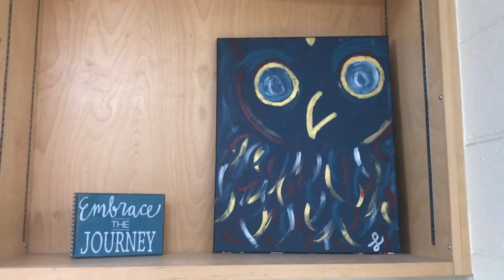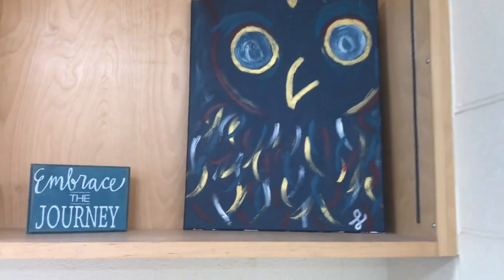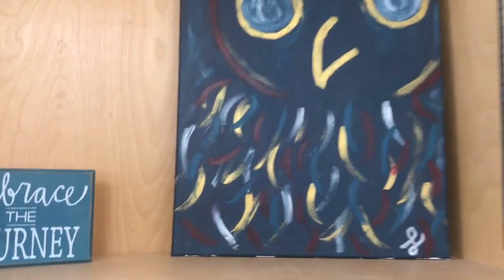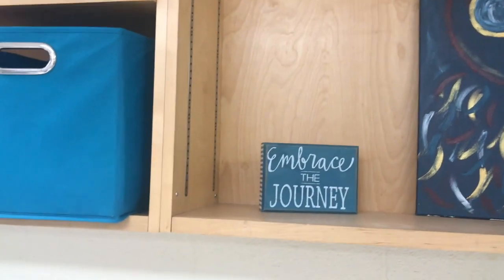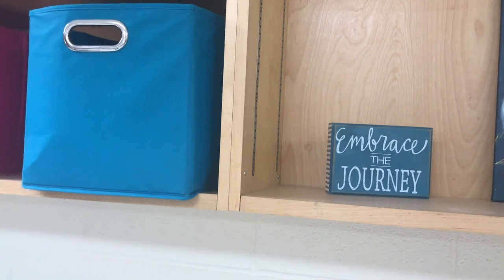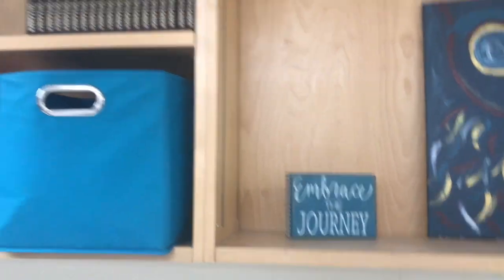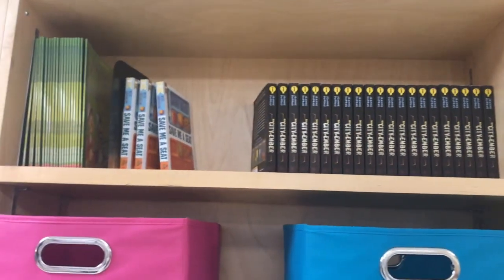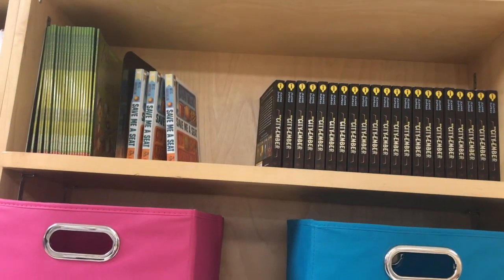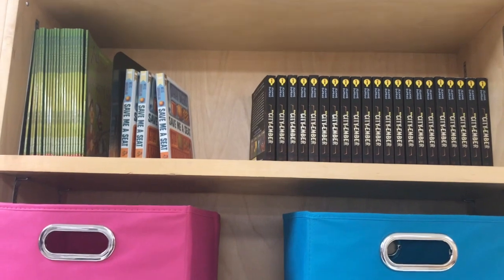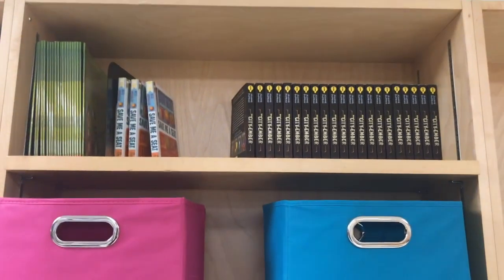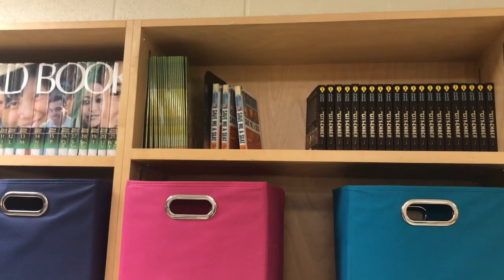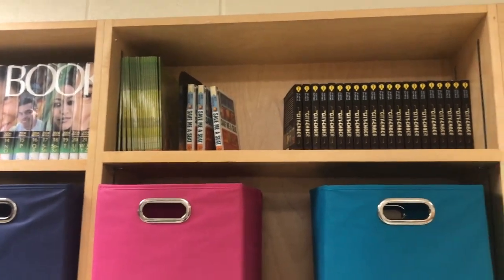So mine was my class colors, but then when it dried, it didn't dry to look like my colors anymore, but I still love the way that it turned out. And then this Embrace the Journey I thought was cute, and it was left here by a previous teacher. Up above, those are our books that we're reading for first, second, and third quarter. And then we have another set of books that we're going to read for fourth quarter that I will find a place for. But these are the books that we're reading as a whole class.